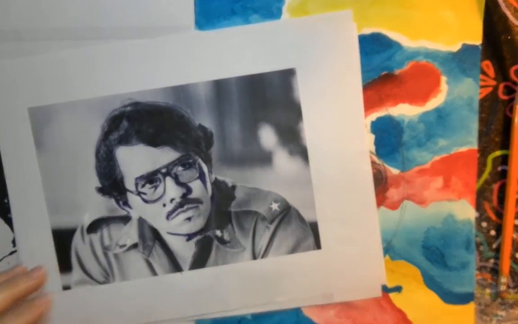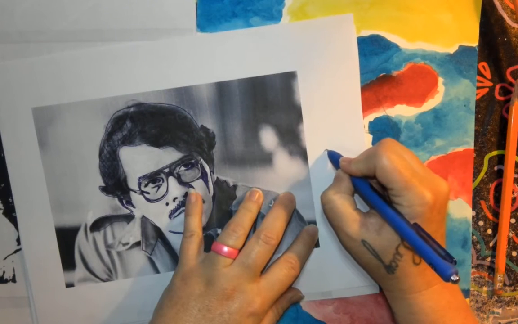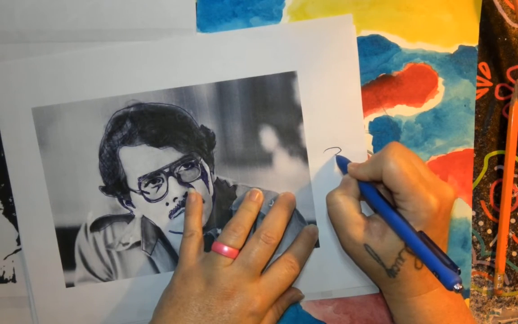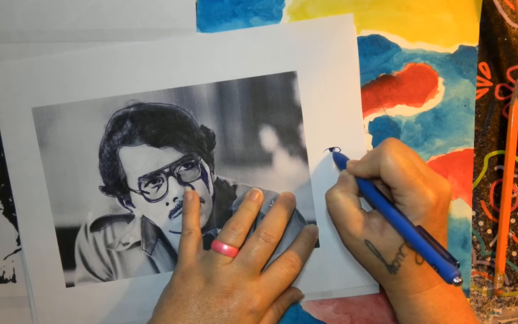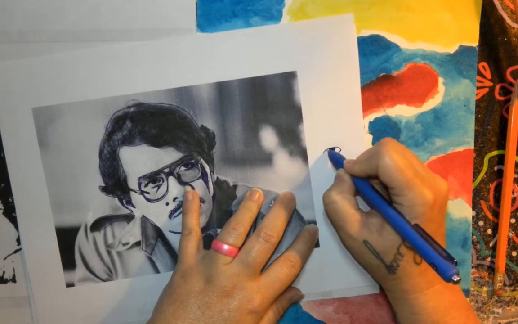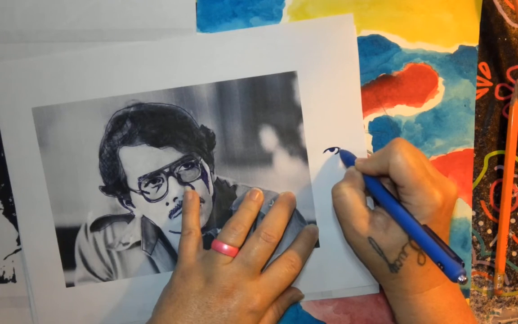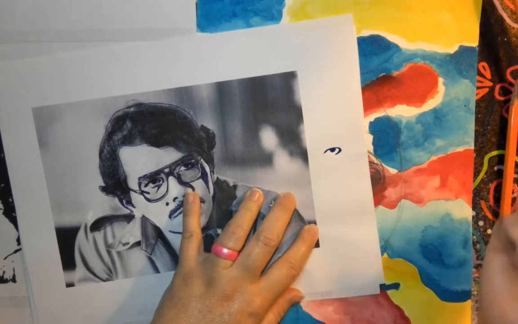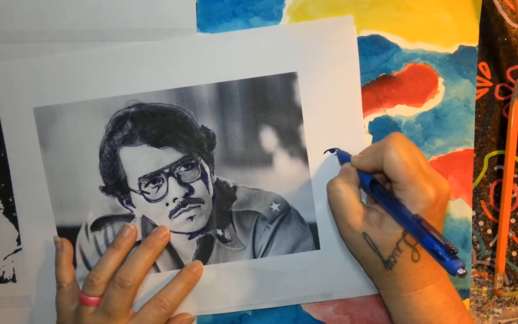Let me get a darker color. So you're going to have basically the edge of the eye, and maybe go back in a little bit for the pupil of the eye, depending on how hooded the eye is, because sometimes the eye can be somewhat hooded. So it's not going to give you tons and tons of detail.